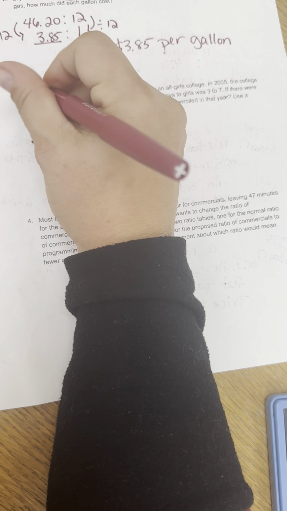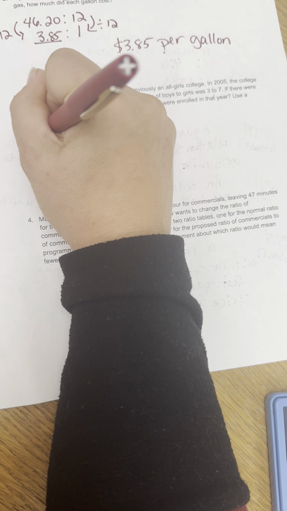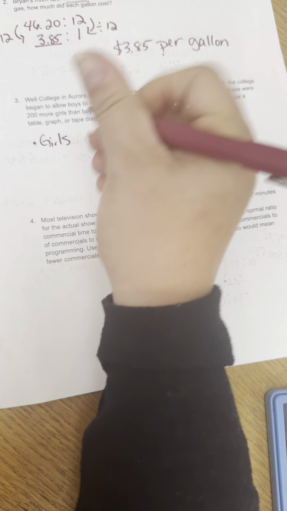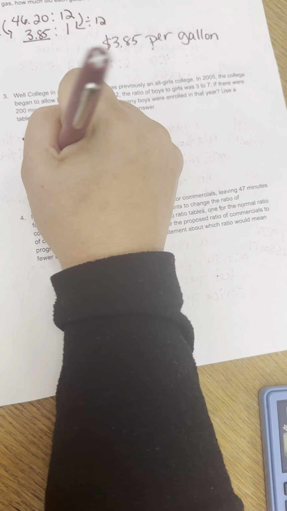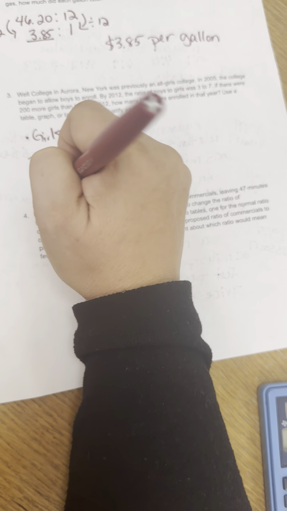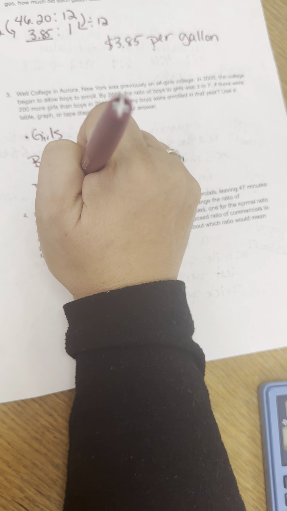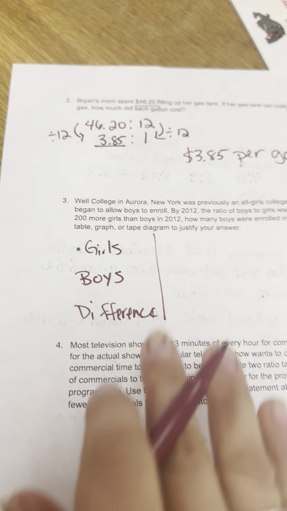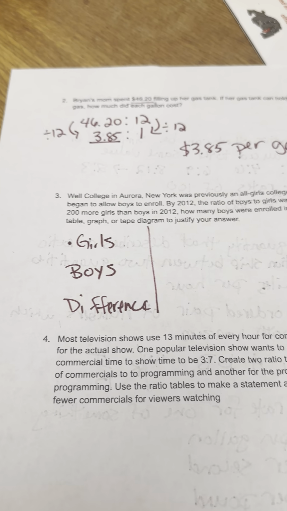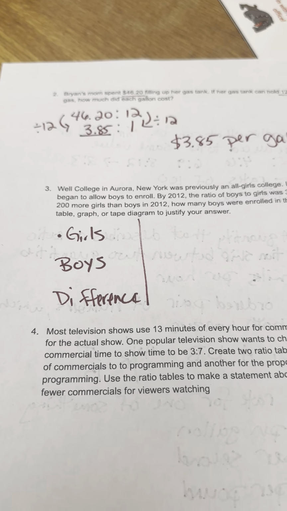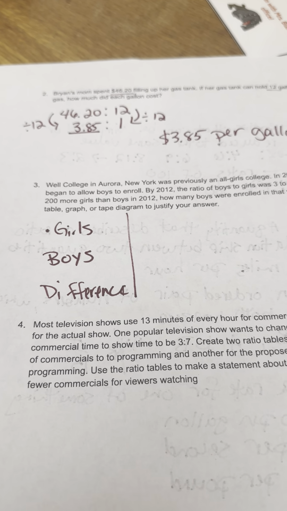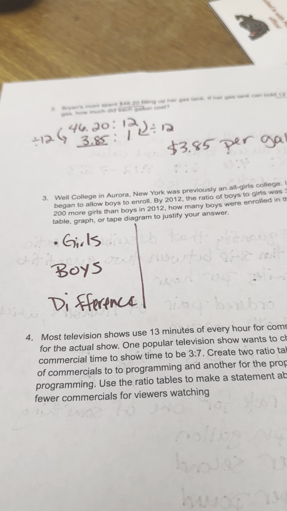So we have girls, boys, and then I'm going to write difference because we want to see what the difference is. And you can do this with a graph. You can do a tape diagram, whatever. I'm going to put the phone down for a second to create the table.